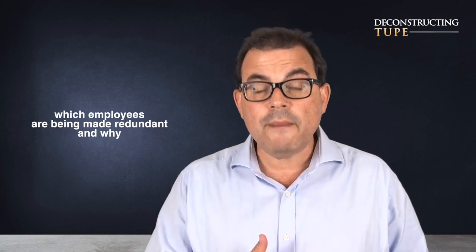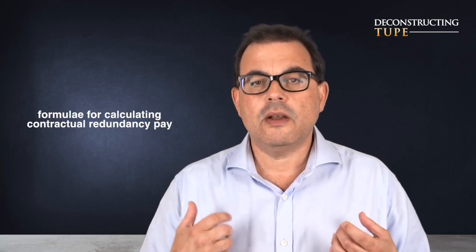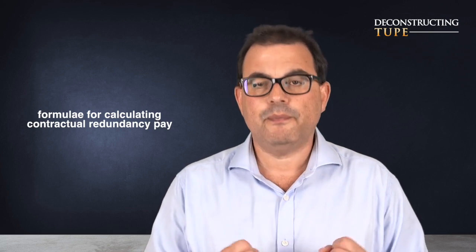In the consultation process, employers have to give employee representatives information about which employees are being made redundant and why. They should provide details about selection methods and about any formulae for calculating contractual redundancy pay. Consultation has to include discussions about how to avoid redundancies, as well as reducing the number of redundancies and mitigating the consequences. As in TUPE consultation, the aim is for employer and employee representatives to reach agreement.